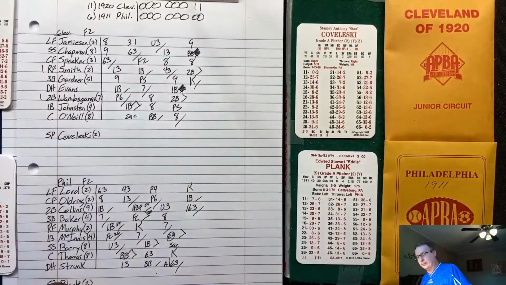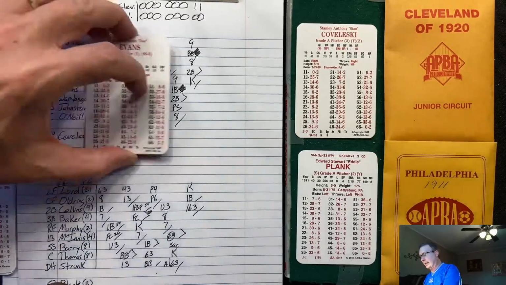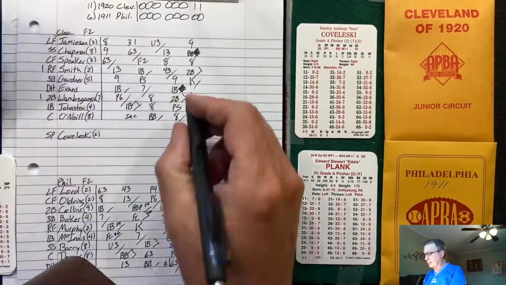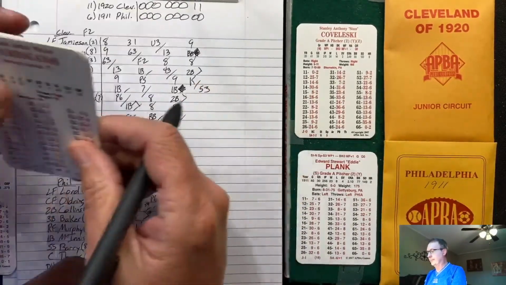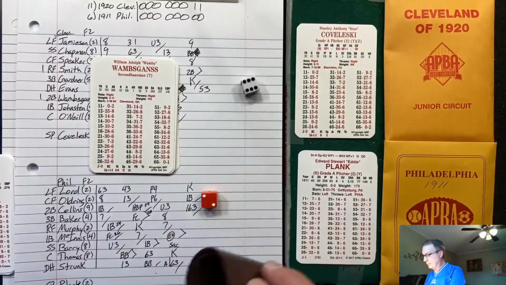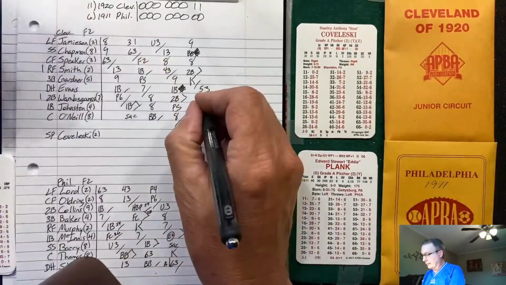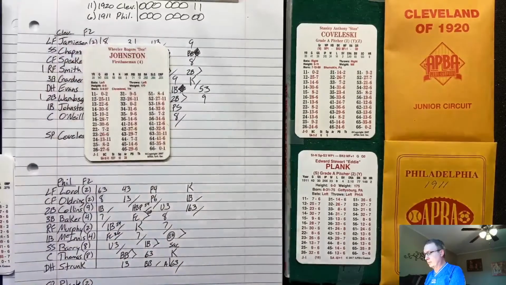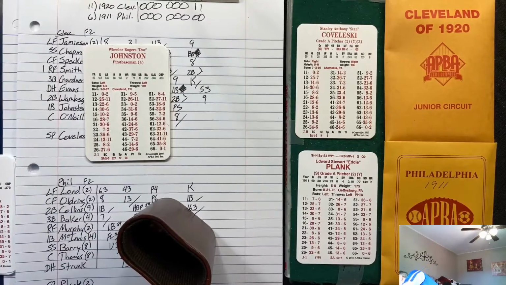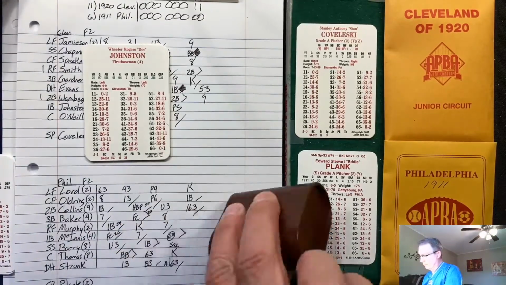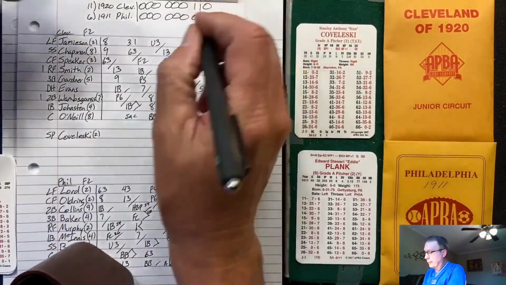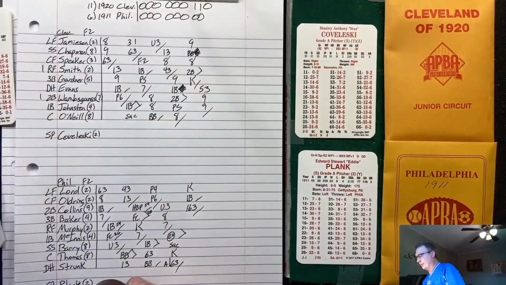It's 2-0 Cleveland. Doc Evans. 27 grounds out to third. Here's Wamsgans. He's 1 for 3, double, RBI. 26, 32. He flies out to right field. Doc Johnston. Oh, fell out again. 54, 32. Flies out to right. So 3 up, 3 down, ninth. We go to the bottom of the ninth. Last call for the A's.